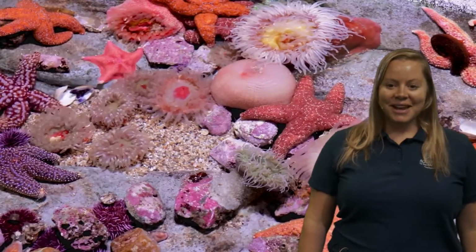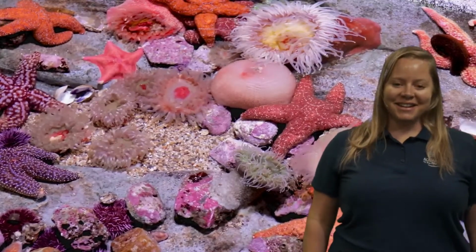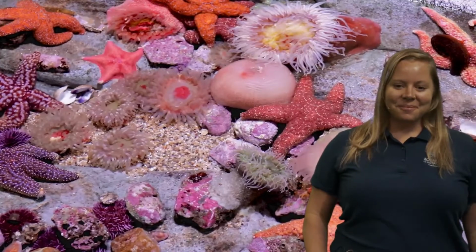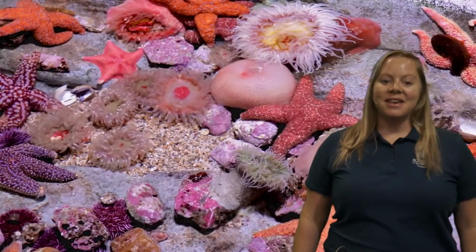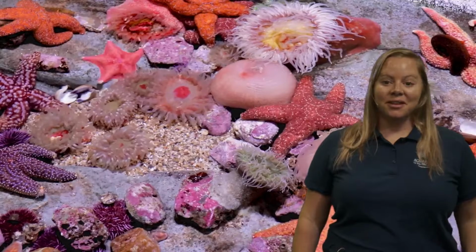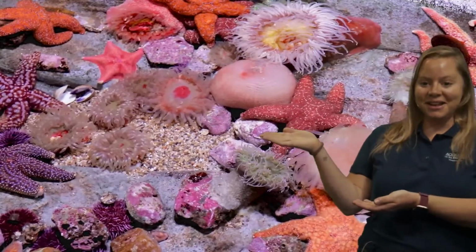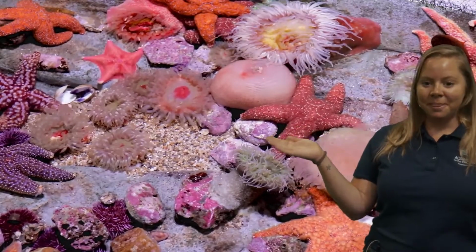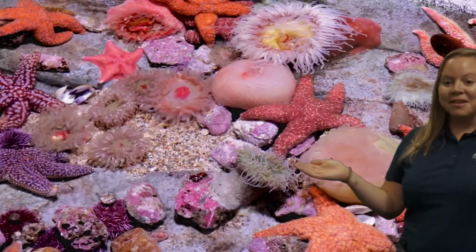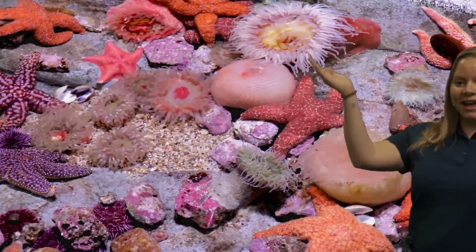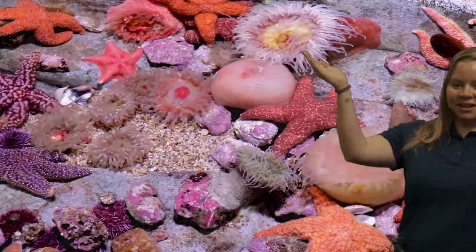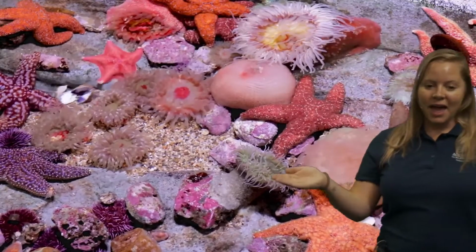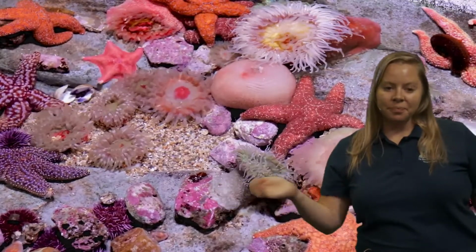Now, what animals can you spy in here? What do you see? I see some sea stars, right here. It's a beautiful sea star. Some anemones here and here. And then right here, more sea stars. We have some urchins over here.